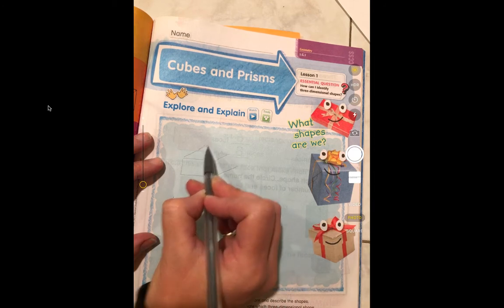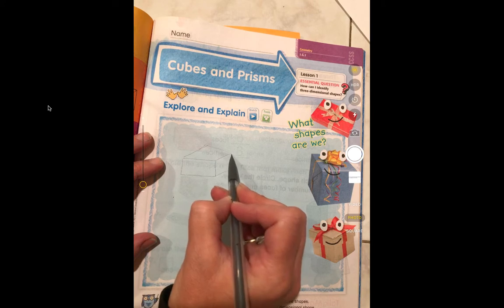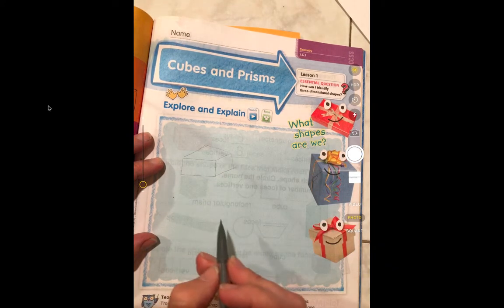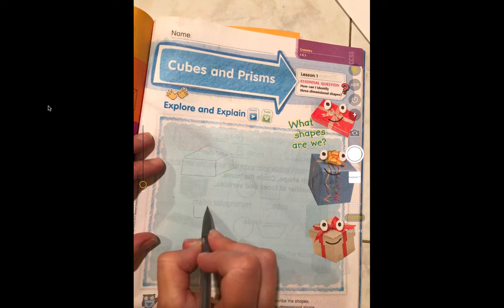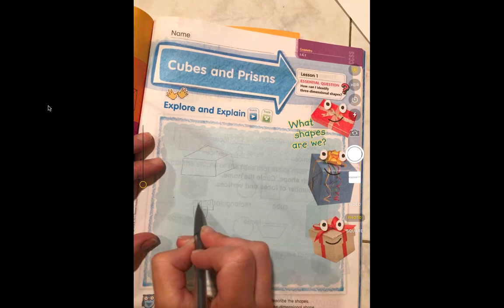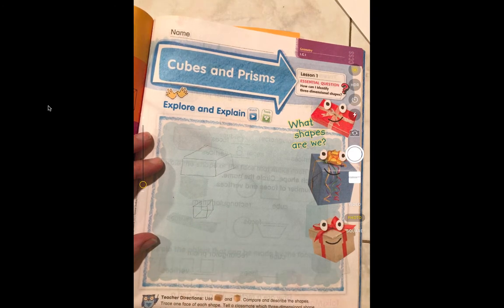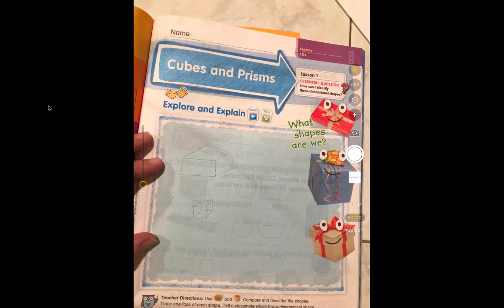I'll do my best. Certainly not perfect, but you get the idea that it has depth. And then there's a cube, and that drawn three-dimensional looks like that. So the difference between two-dimensional and three-dimensional is that two-dimensional is flat and three-dimensional has shape.